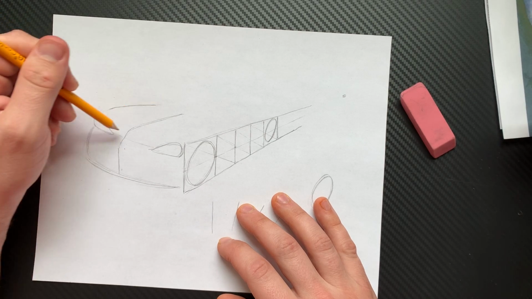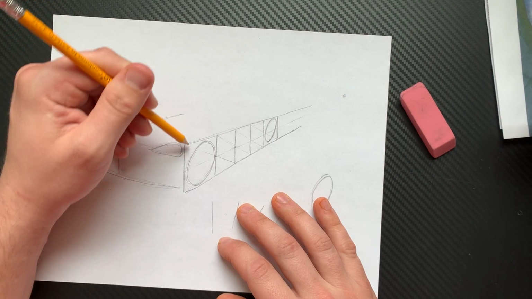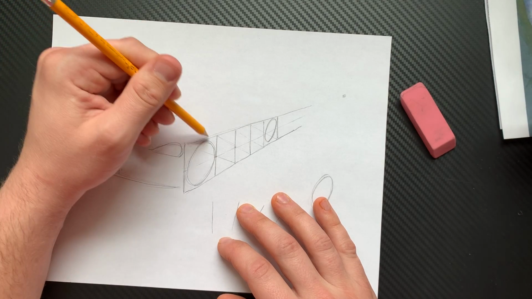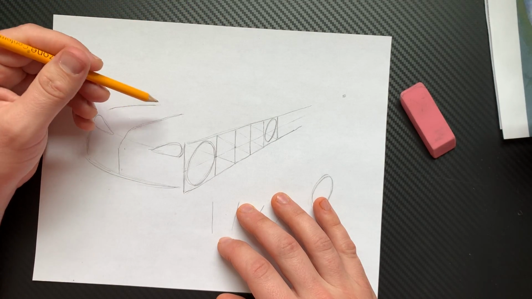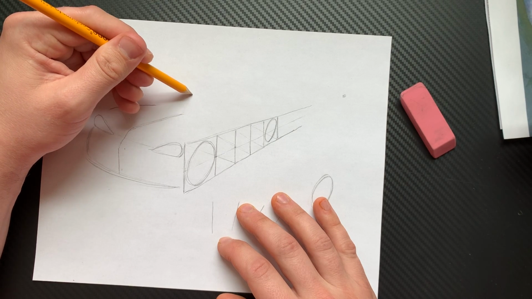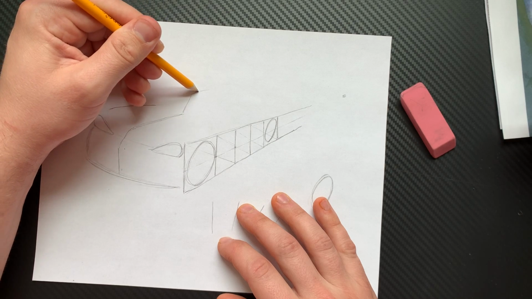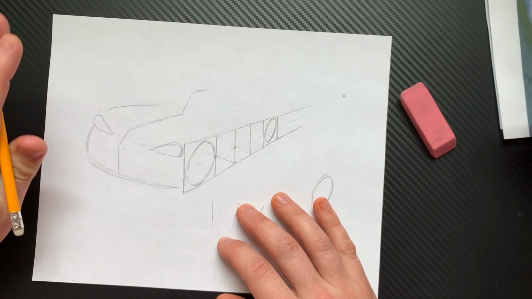That's on purpose. Any center line that runs parallel to the ground is going to be parallel to these lines as well. It's going to veer off of parallel because it goes up the windshield and then over the roof of the car. We'll pick that up later.